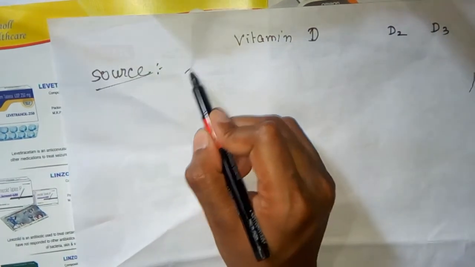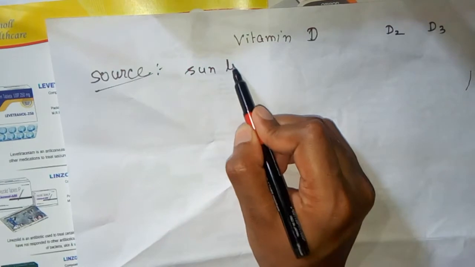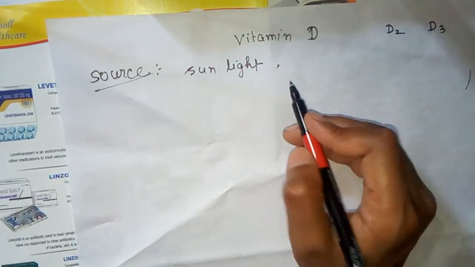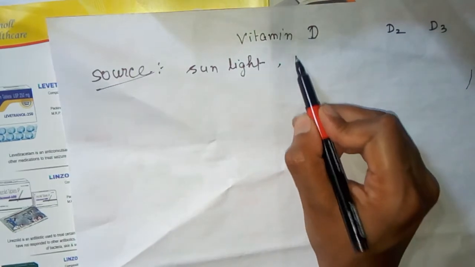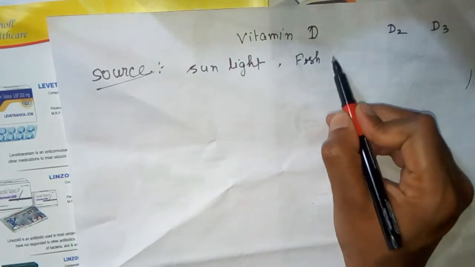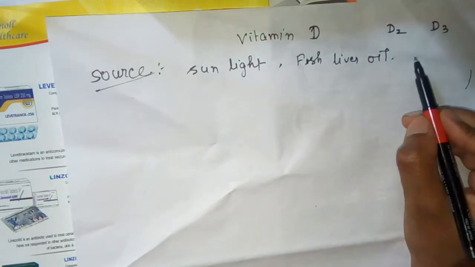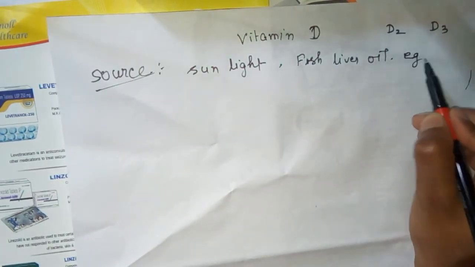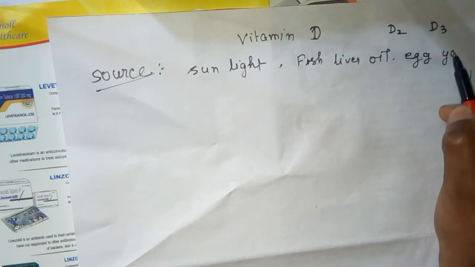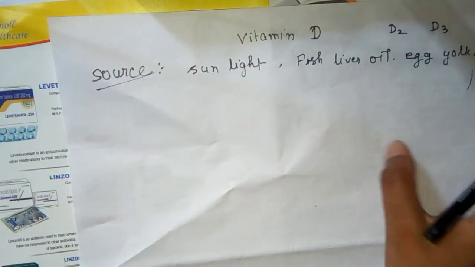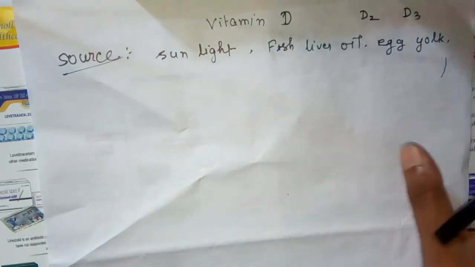So sunlight is the cheapest source of vitamin D. Then we'll find it in fish liver oil, then egg yolk, and then milk. These are the sources of vitamin D.